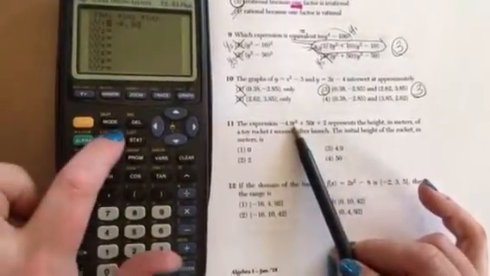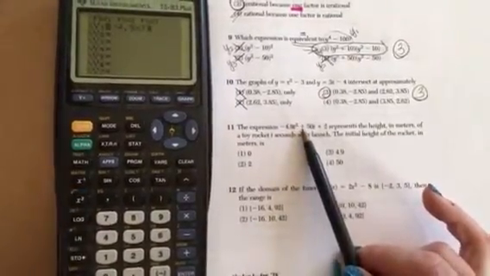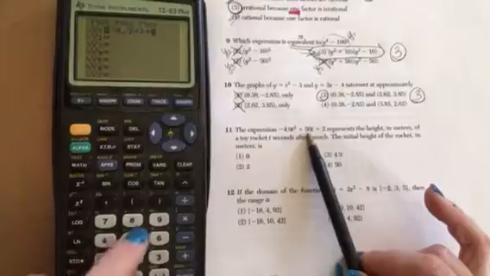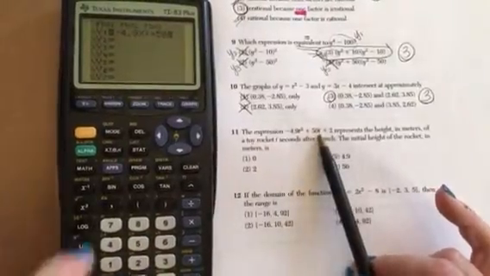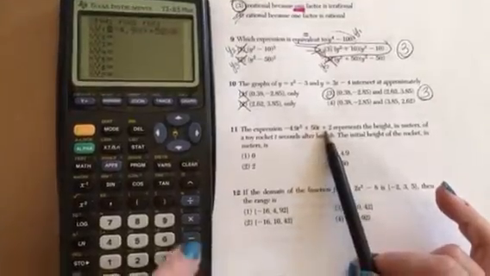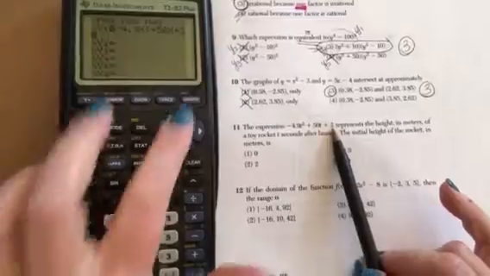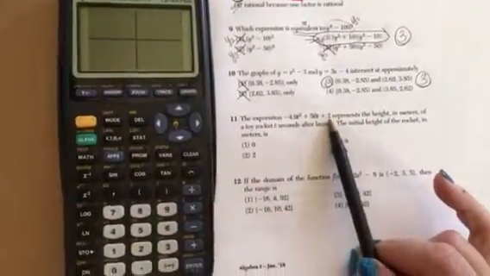T is my variable, so I'm just going to use my variable key. Then squared, plus 50. Then I'm going to go to the variable again, plus 2.